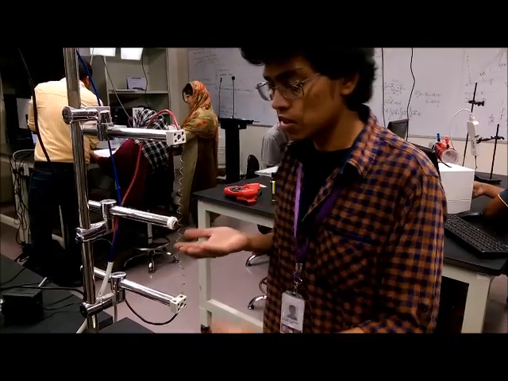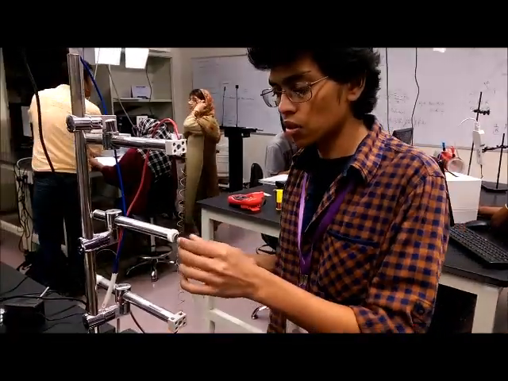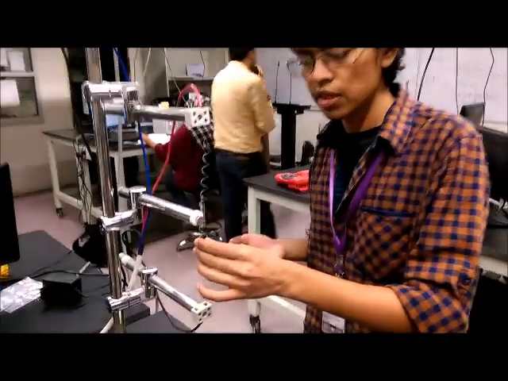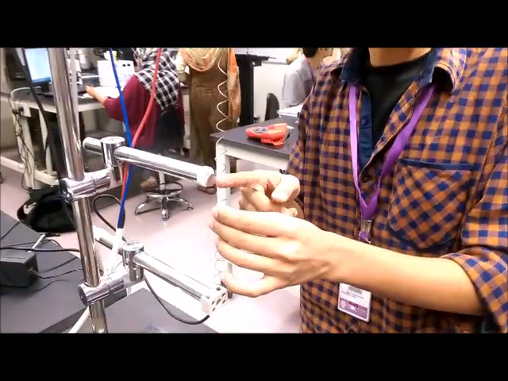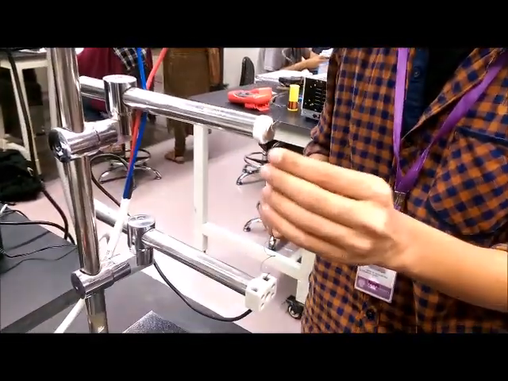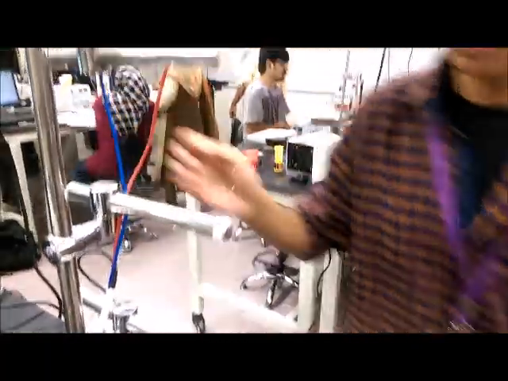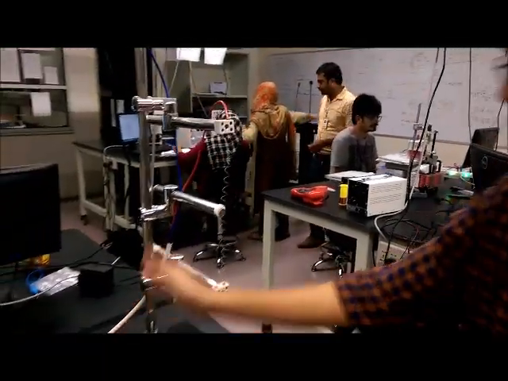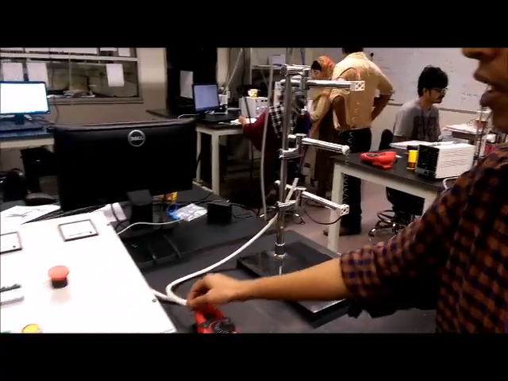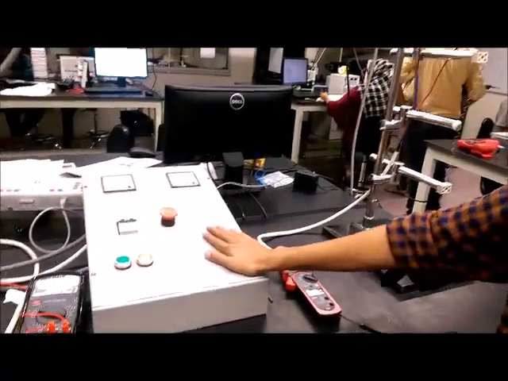This is our experimental setup. This is our wire. As you can see, it's attached to the permanent magnet right here. These are our wires which will supply us our electricity. It goes on to the mains. This is our safety box.